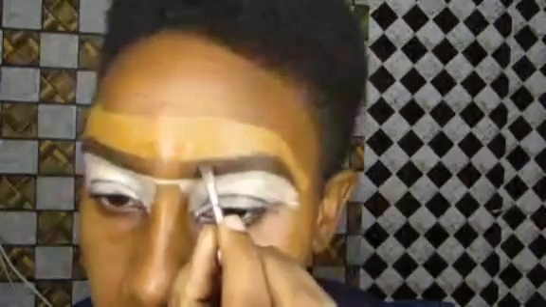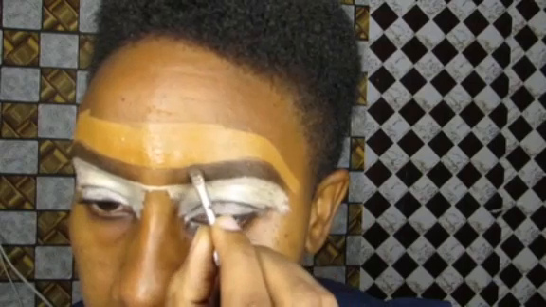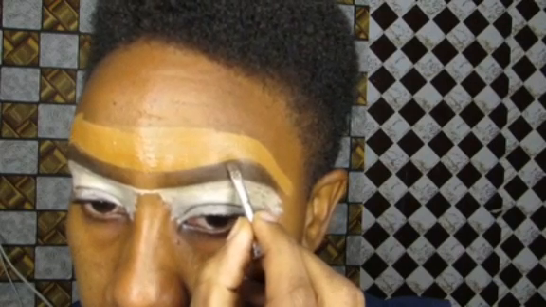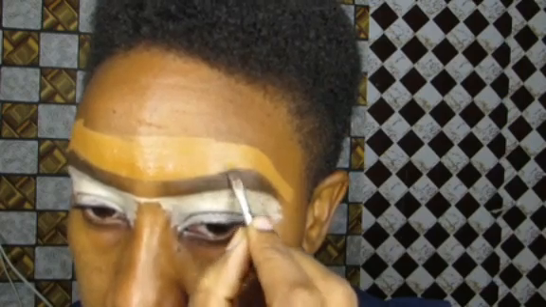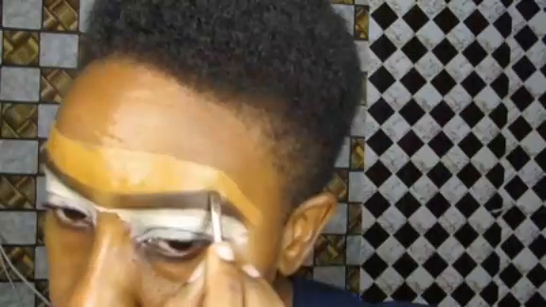So I decided to go back in using my powder brush and just fill as much as possible some of the areas that I may have over concealed or probably didn't apply enough product.